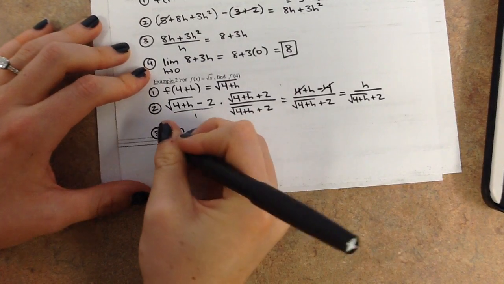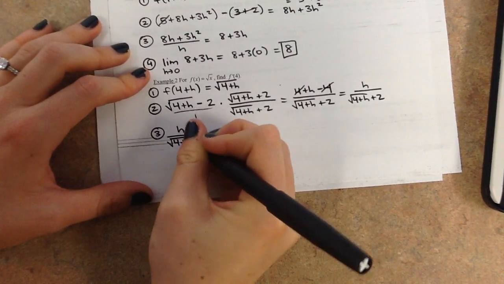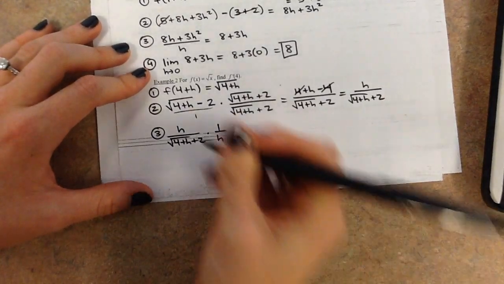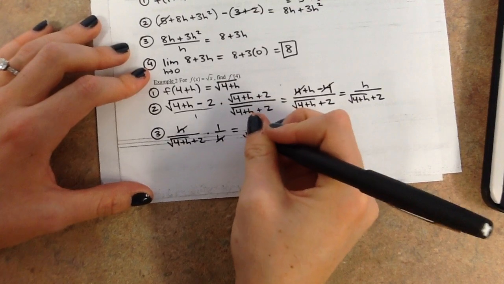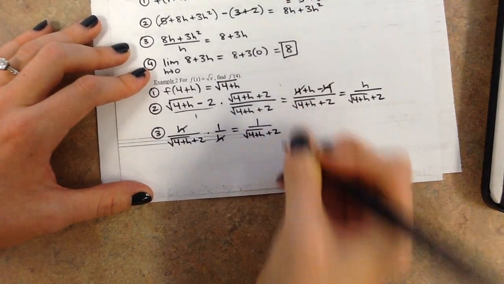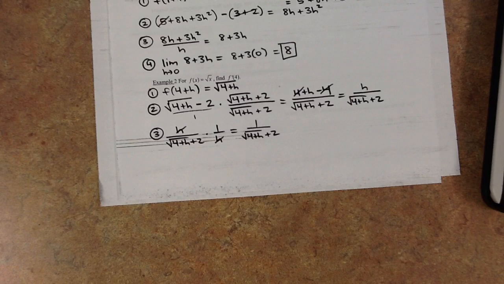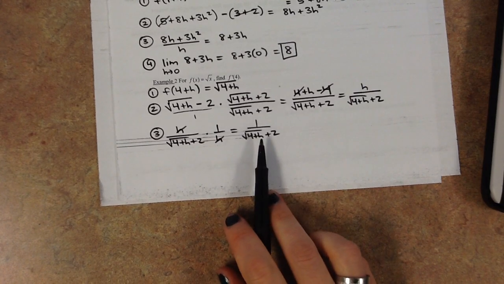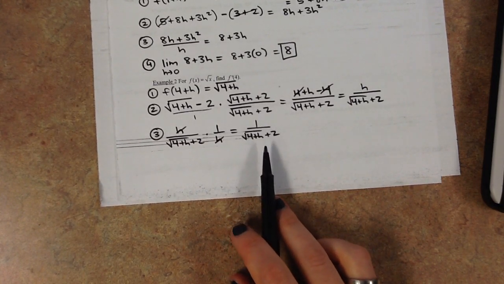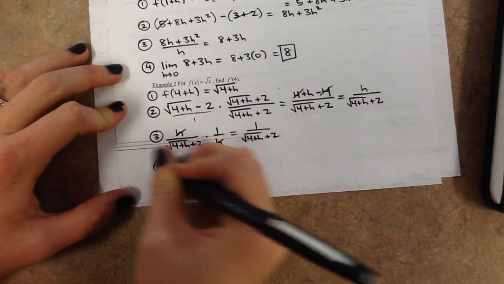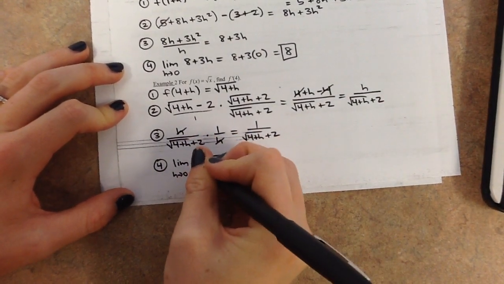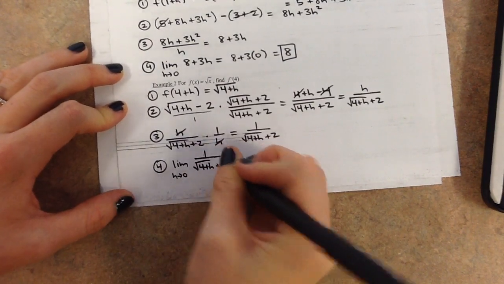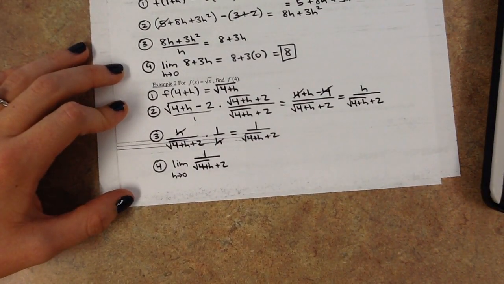Since I'm dealing with a fraction, I'm going to multiply by 1 over h, which of course is the exact same thing. So I multiply by 1 over h, and we know these h's are going to cancel. So I end up with 1 over the square root of 4 plus h plus 2. And what this represents is the slope between 4 and 4 plus h for any value of h that I choose. But of course, I just want the slope at 4, so I want that little teeny tiny h to shrink down to 0. So the last step that I take is I take the limit of this expression as h approaches 0. And just like with the last one, all of this algebraic manipulation should have gotten us to a point where I can just plug the 0 right in.